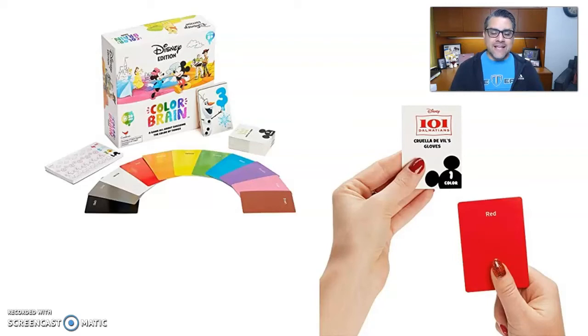And then the next set of cards will ask you a specific color of a character or an object. So in the example it says, what color are Cruella de Vil's gloves? There's only one color that they are. And so then the player would put down a red card saying that that's the color of her gloves. Another question might be, what color are Mickey Mouse's shoes? And then the player would put down a yellow card or an orange card. And then it'll even tell you how many colors.